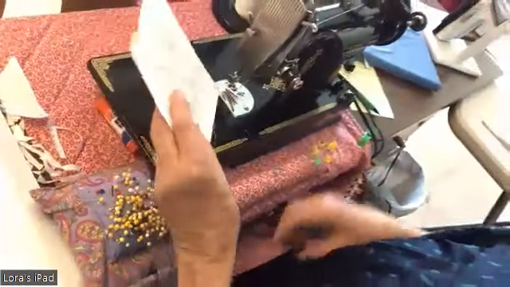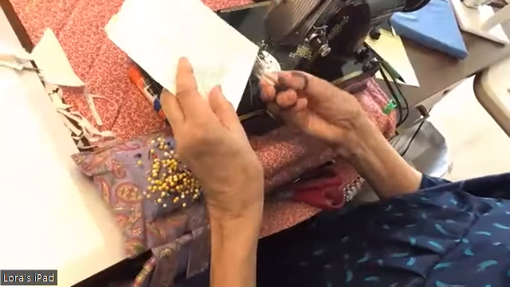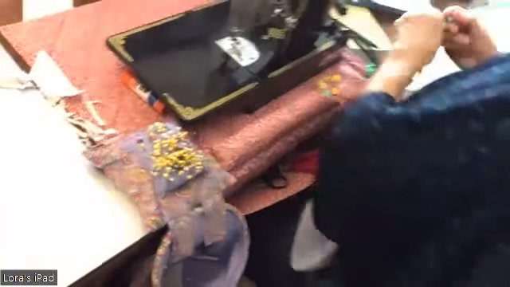Okay, last seam sewed on. Okay, now it's time to press.